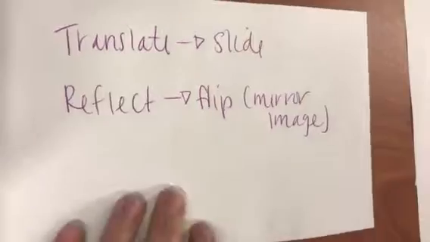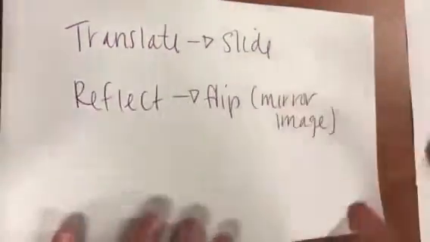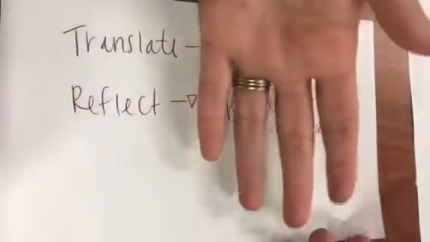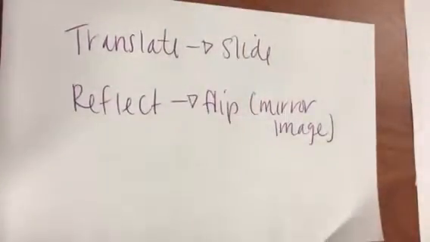And then reflect means to flip. It's a mirror image. It would be a mirror image if we had written this on the back, but it just means to flip it. Here's my hand, here's my reflection. One way you can always see a reflection is when you look at yourself in the mirror. That's the flip.